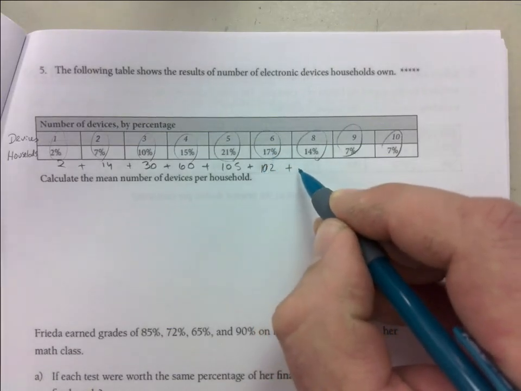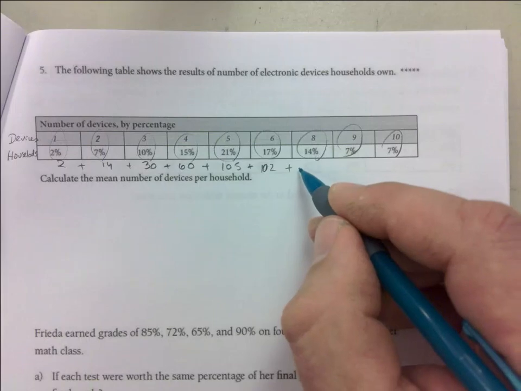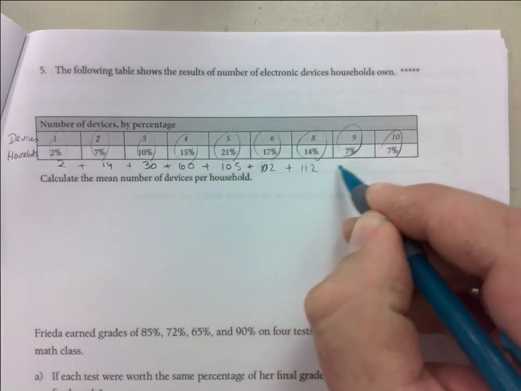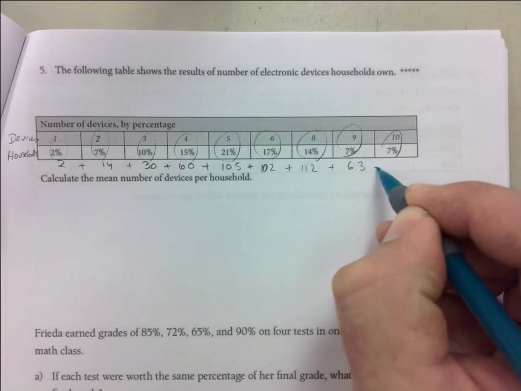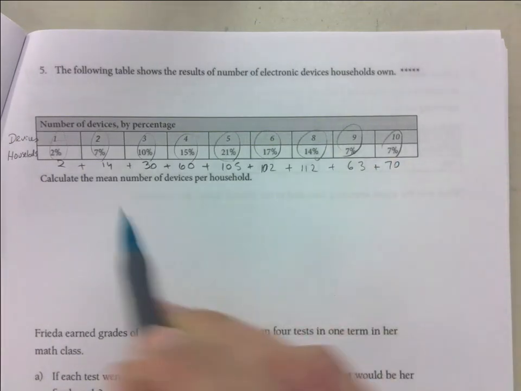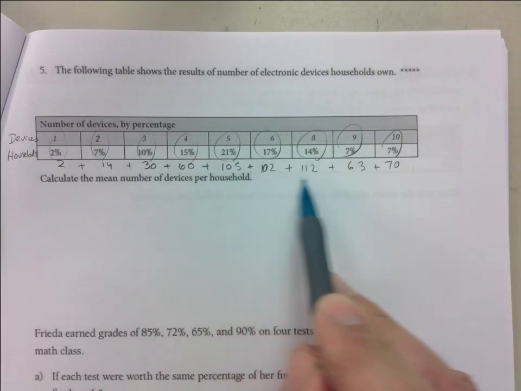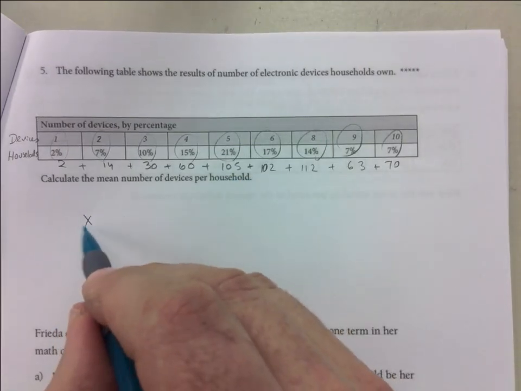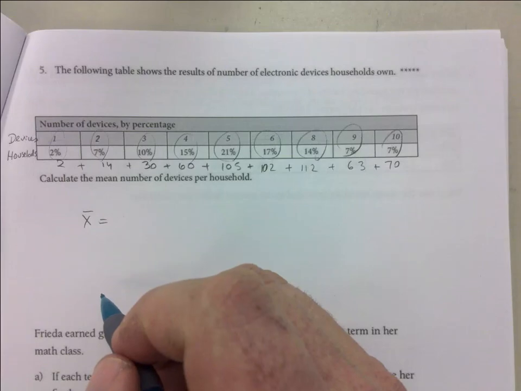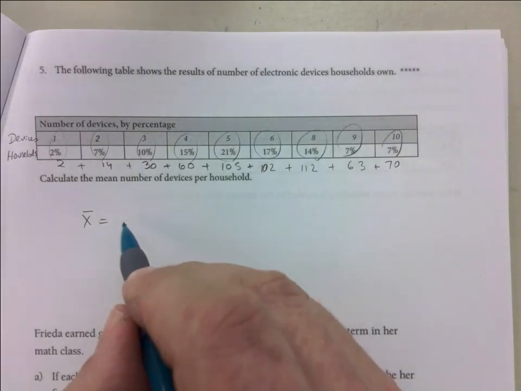This is 102. 8 times 14 is 112. This is 63, and this is 70, okay? So you just multiply, you add it all up, and now you're ready to, you know what, the province is pretty good with saying calculate the weighted mean. They often just say it flat out so you don't even have to guess.